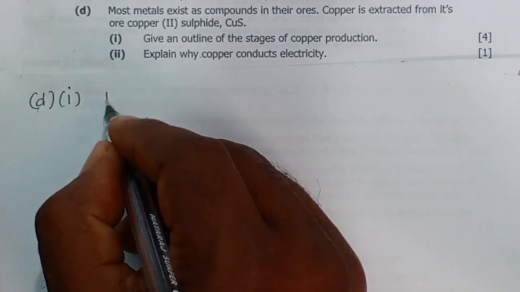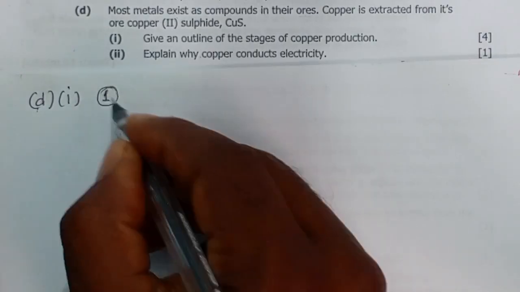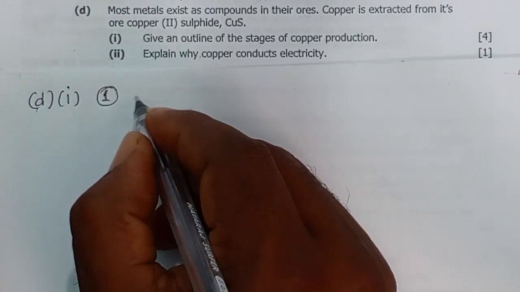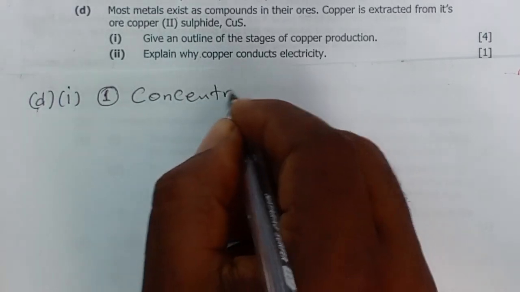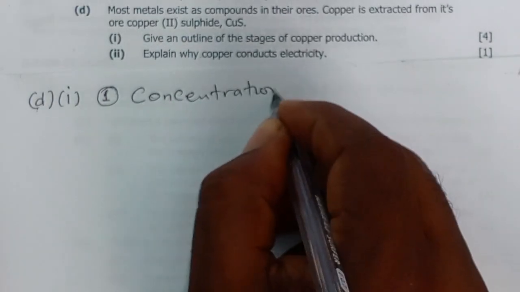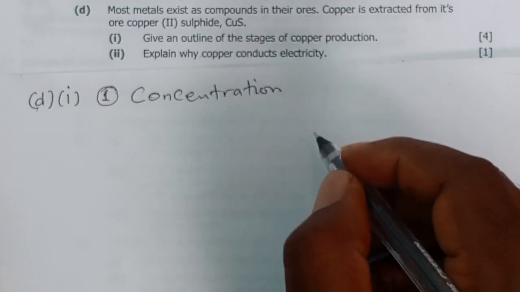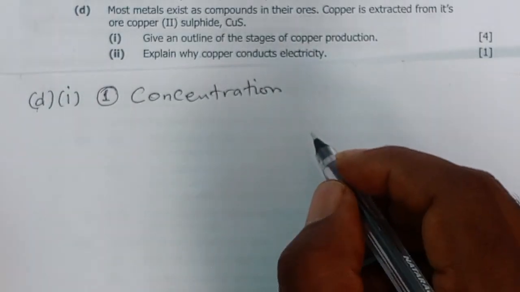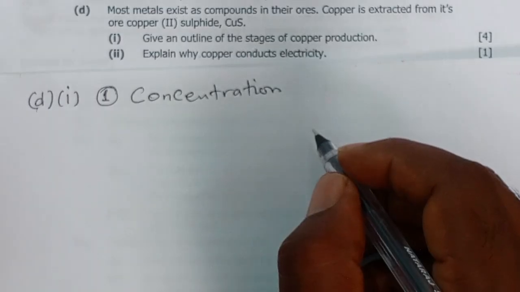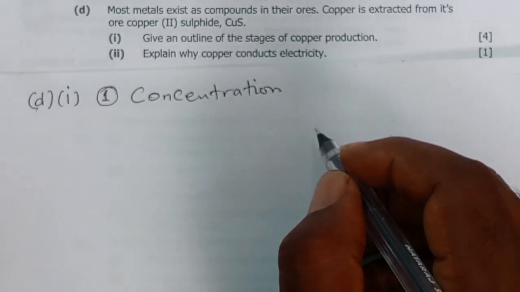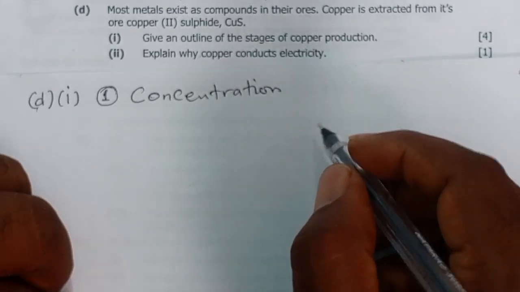So the first stage in the copper production is concentration. Concentration by using what we call the froth flotation method. What is the purpose of the froth flotation method? It is simply to remove impurities.